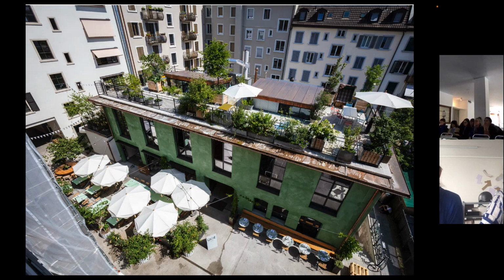Here again a view from above into the courtyard and the courtyard building. The front of Tellstrasse 20 is in the back and in the corner Zwinglistrasse 18 is scaffolded. Next picture, please.